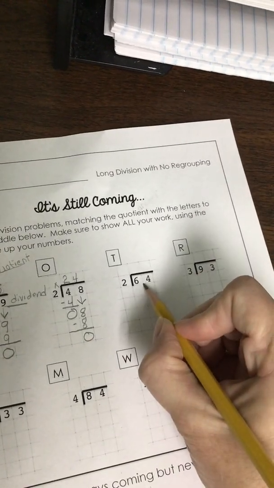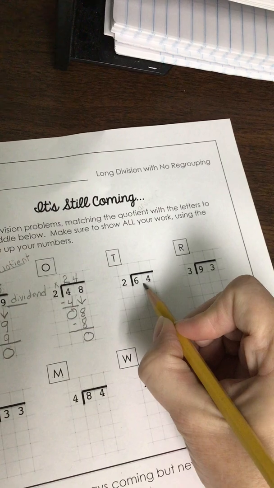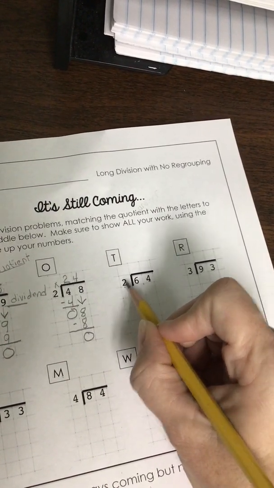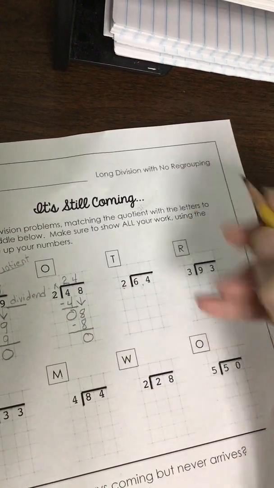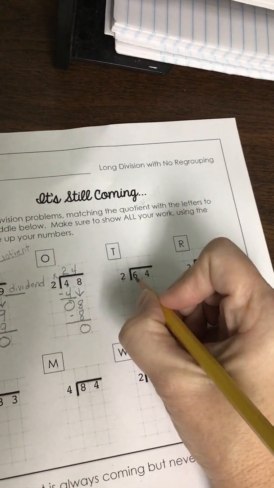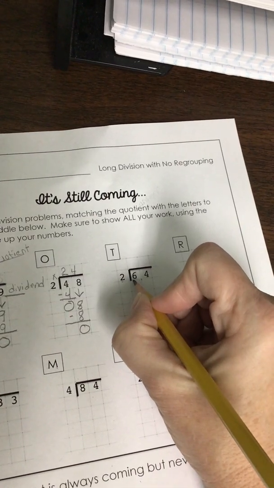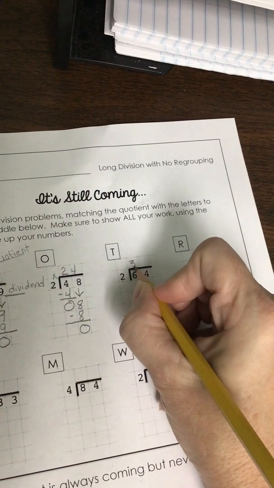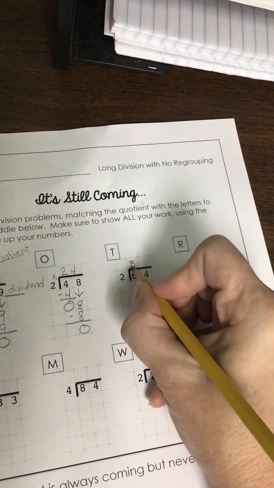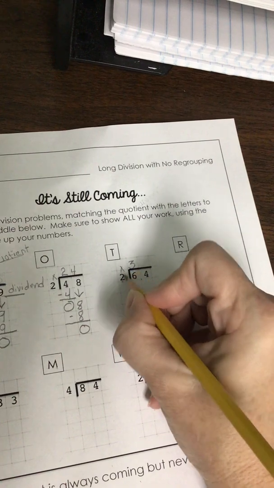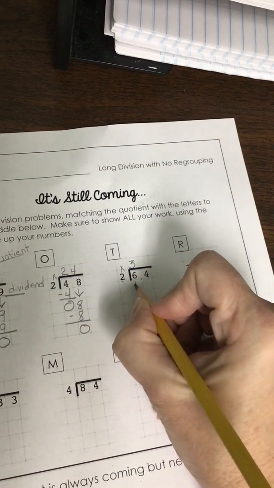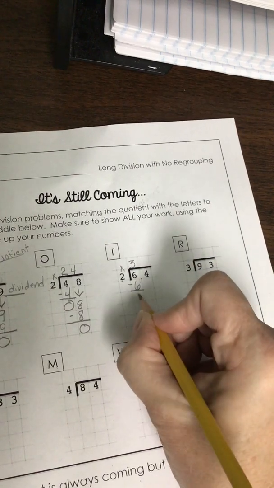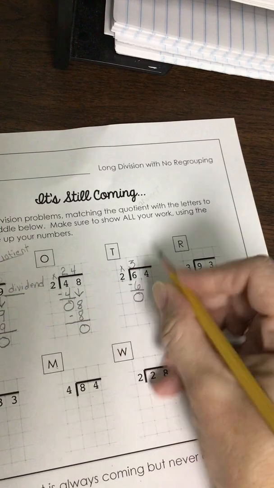My dividend is 64. My divisor is 2. So I want to know how many equal groups of 2 are in 64. All right, my first number in my dividend is a 6. How many equal groups of 2 are in 6? Well, I know 2 times 3 is 6, so that must be 3. 3 multiplied by 2, and my product is 6. Now I have to figure out the difference between 6 and 6, and I know that is 0.